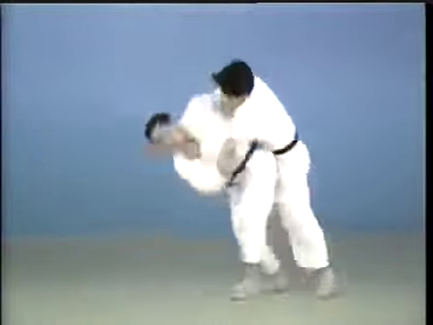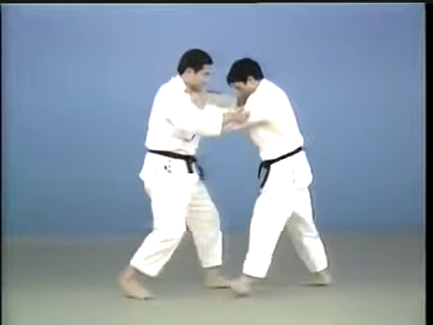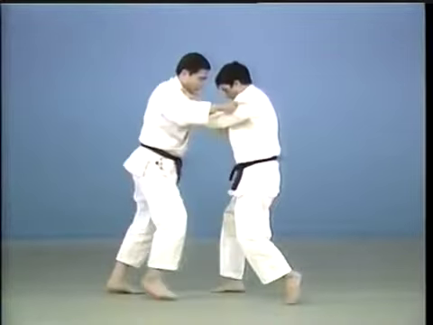Hanegoshi is a technique of throwing your opponent by bouncing him up using the movement of your hip and foot.